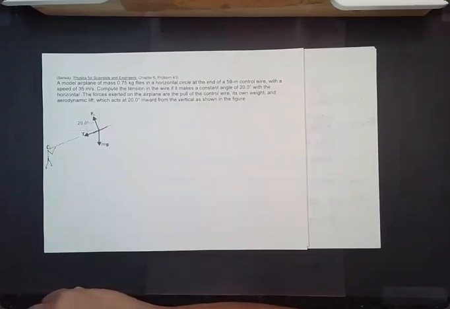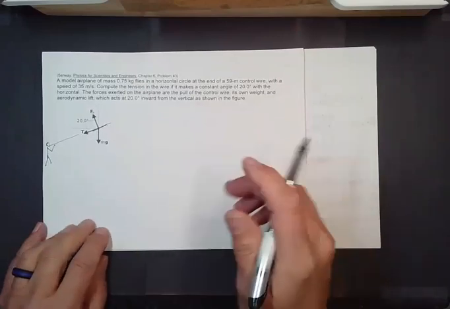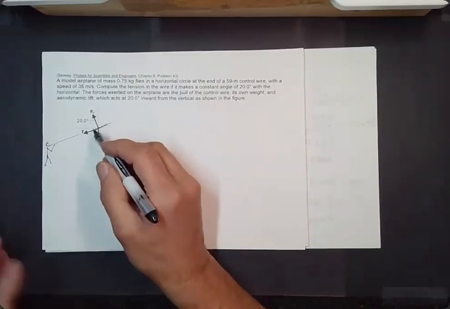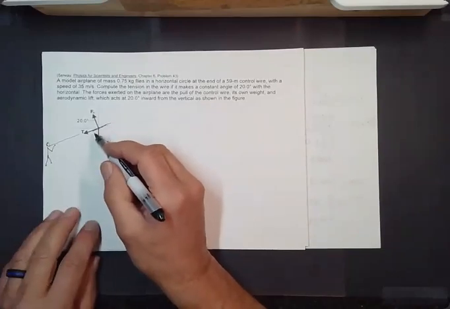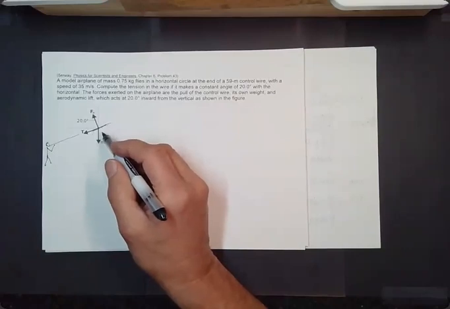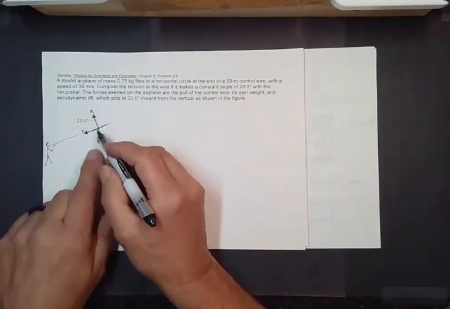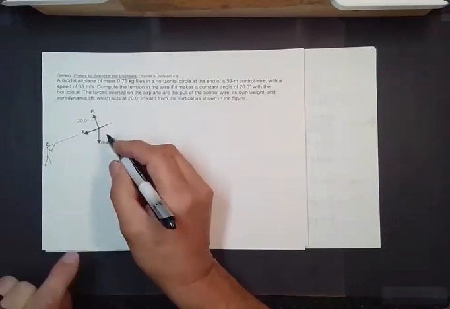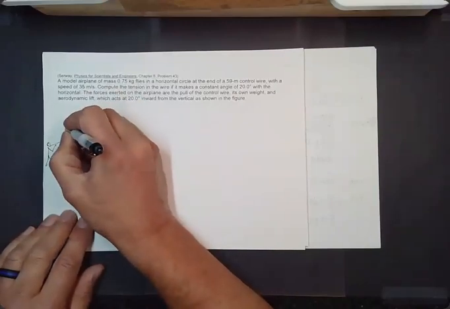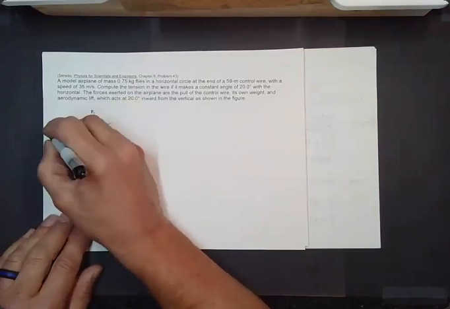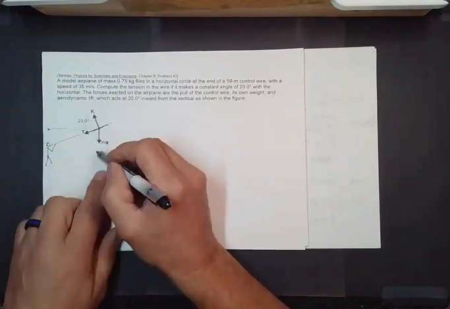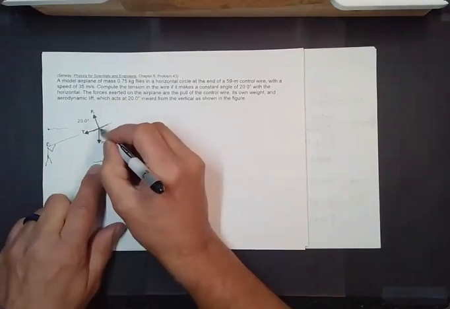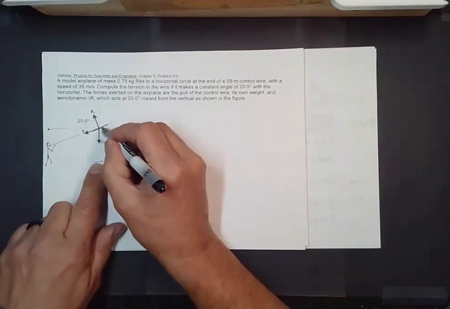Now, here's something that is different about problems like this, and we'll see this when we get to bank turn examples here pretty soon. But the direction of the acceleration here, what is the circle that the plane is flying in? It's going to stay whatever height it is above the ground. It's going to stay at that height.